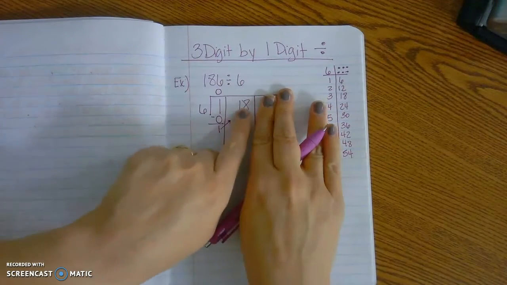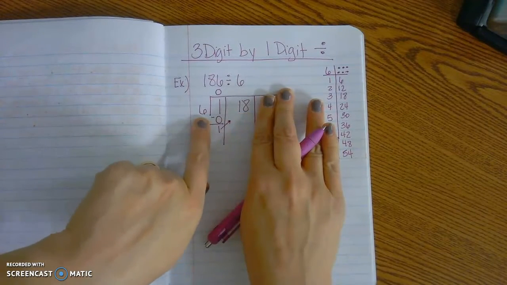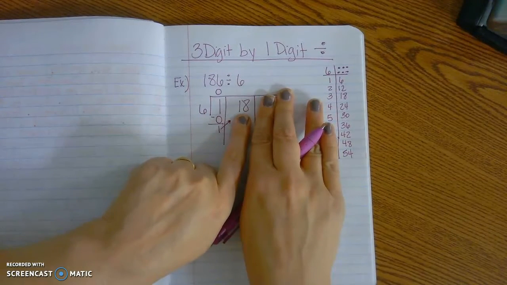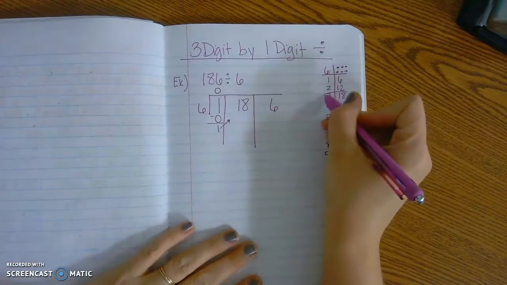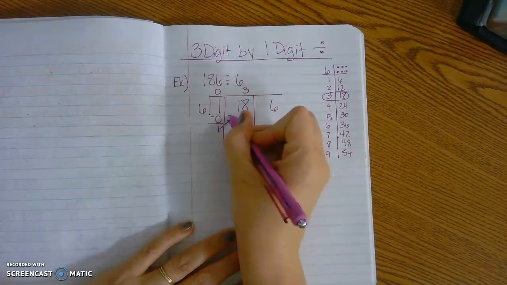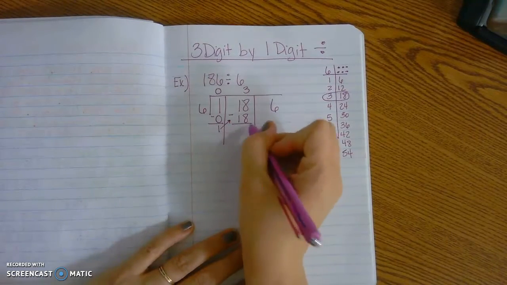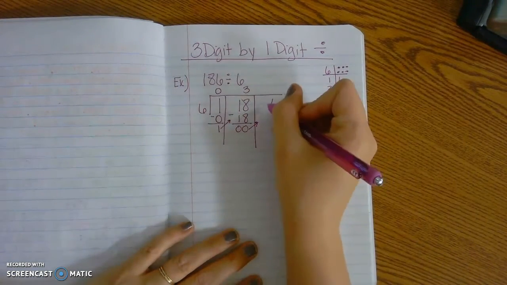So now I'm going to look for 18 divided by 6. So I'm going to look for 18 in my T-chart. And when I look down my list, there's my 18. The 3 goes up above, and I subtract 18. And I get 0. So I drag my 0 over.